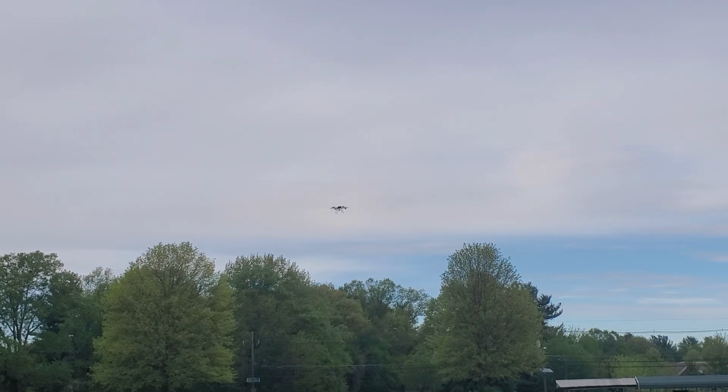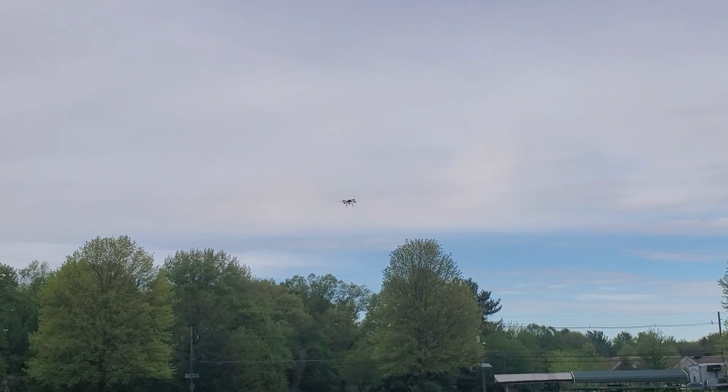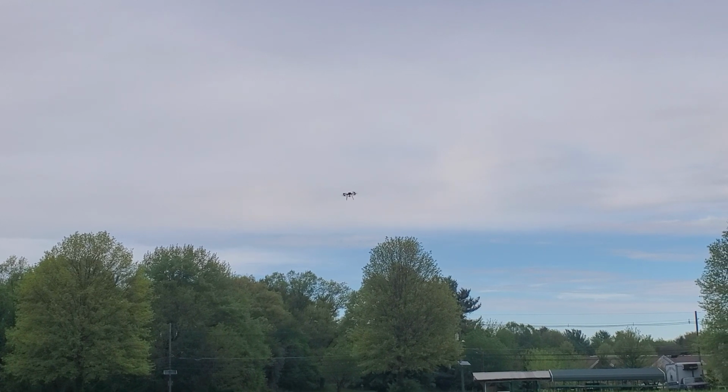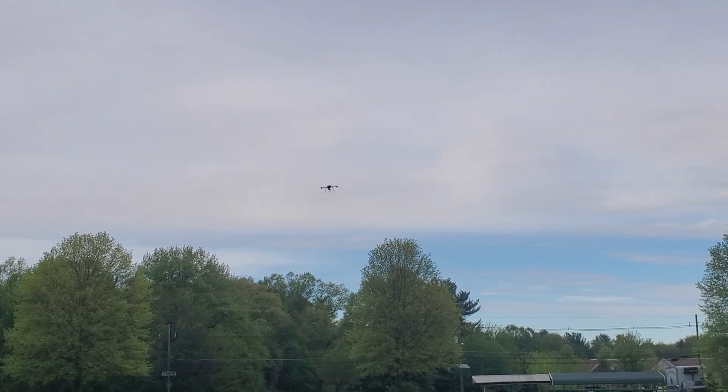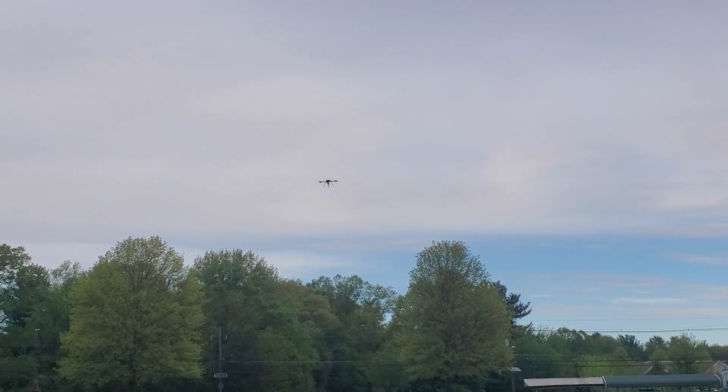And this mission is being flown with a 17.5 pound payload on the aircraft, just to simulate a large payload weight.